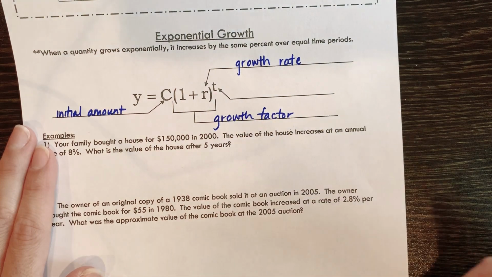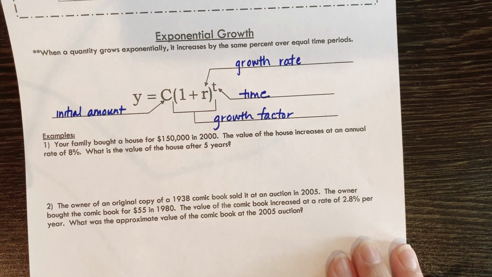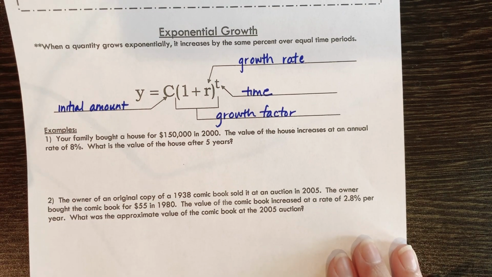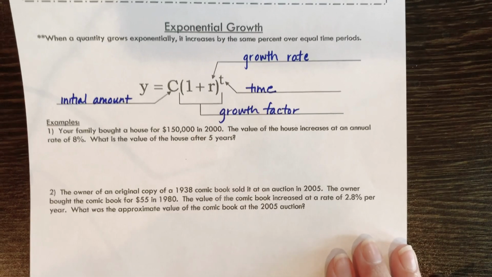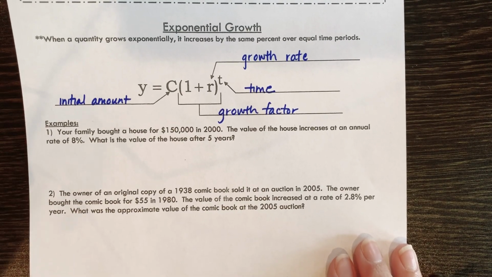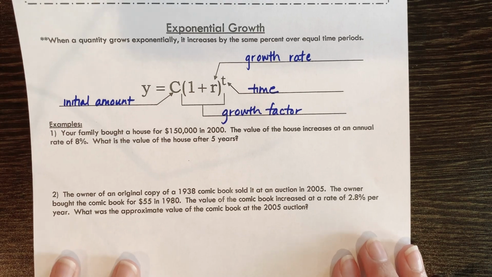And T is pretty simple because it represents time. So my suggestion to you is that as you read through the problem, you identify what is C, what is R, what is T, and then we build it in, and then I'll walk you through typing it in. We have 3 examples of growth, and then we'll do 3 examples of decay.